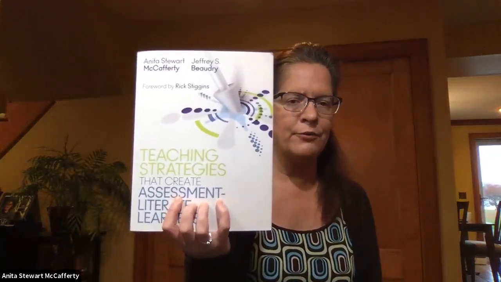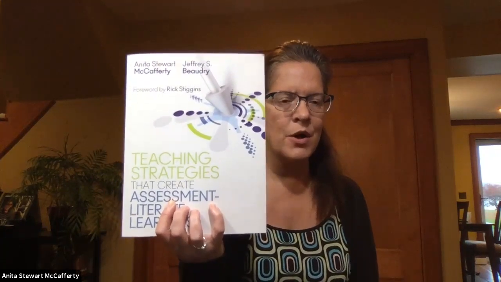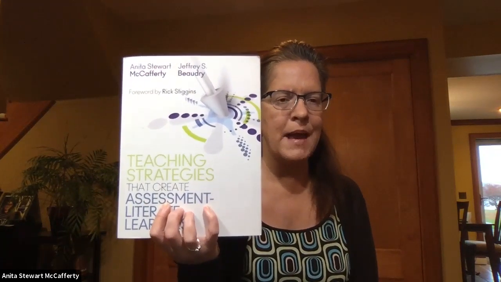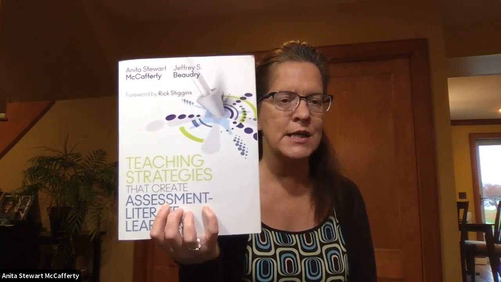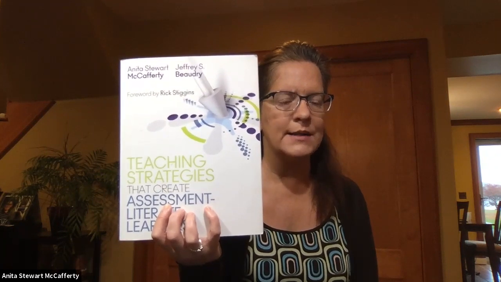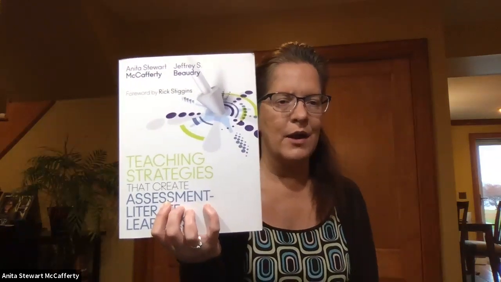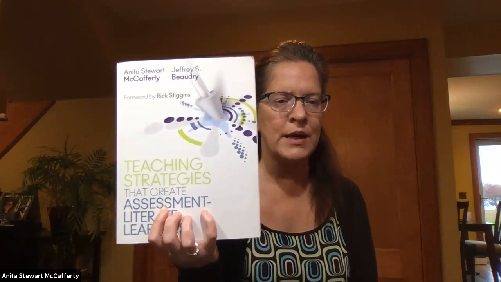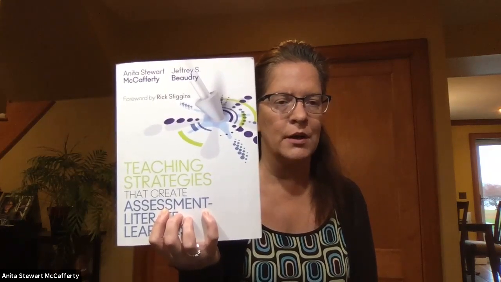You'll also be asked to read chapters 3 through 5 from the Teaching Strategies That Create Assessment Literate Learners book, where you'll get an opportunity to really make the connections between the visible learning high impact strategies and the framework for assessment for learning that Rick Stiggins and Jan Chapuis and their colleagues at ATI, the Assessment Training Institute, organized for all of us here in North America a couple of decades ago at this point.